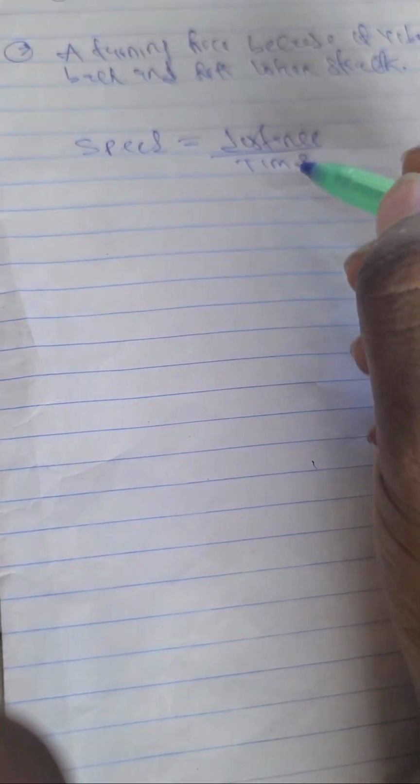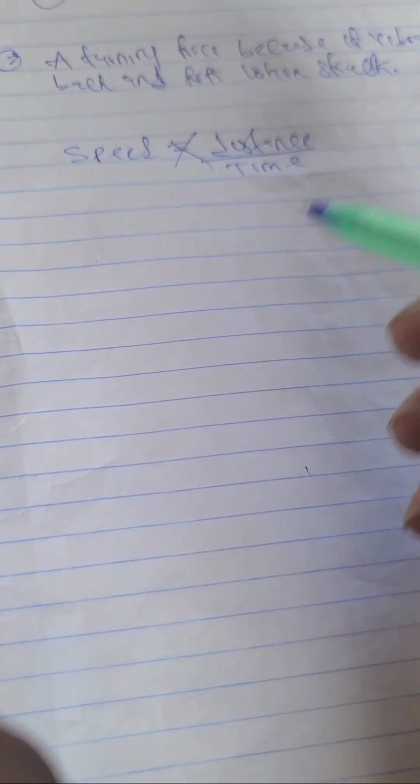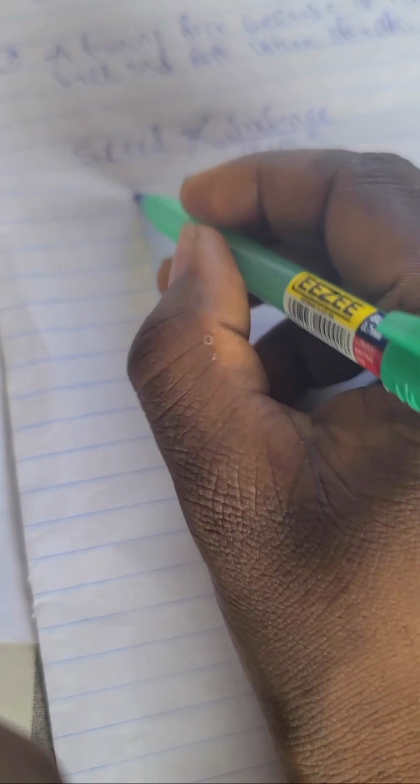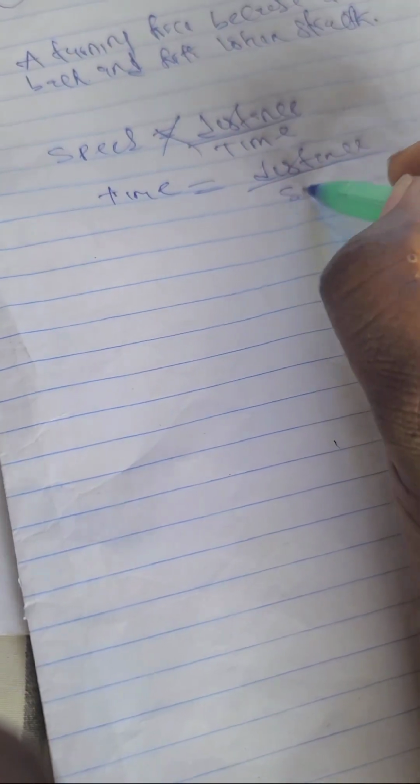But we are looking for time, so we make time the subject of the formula. It will be time equals distance over speed.